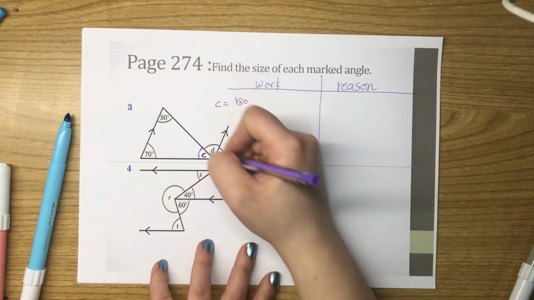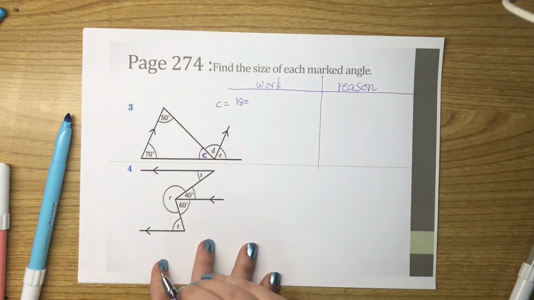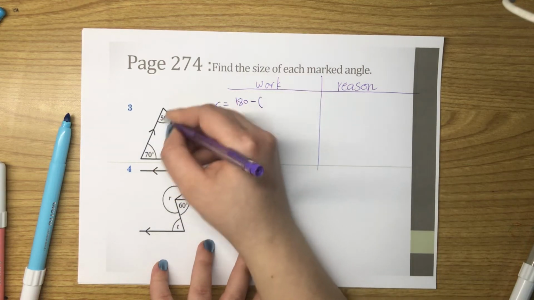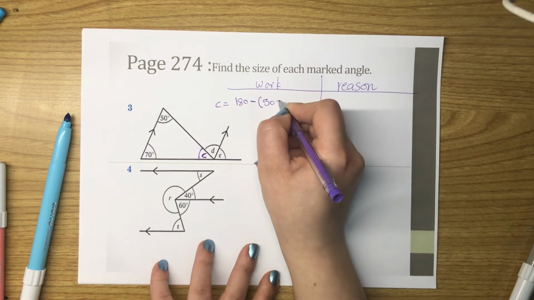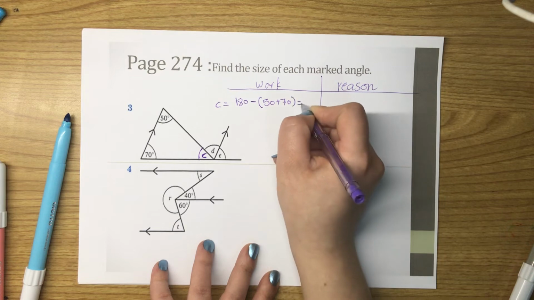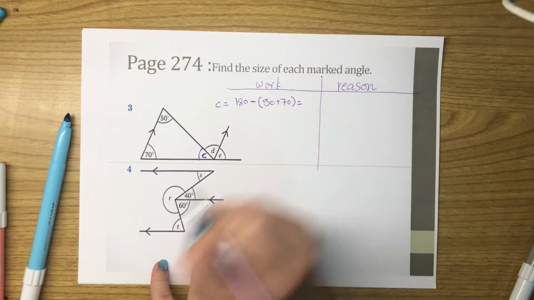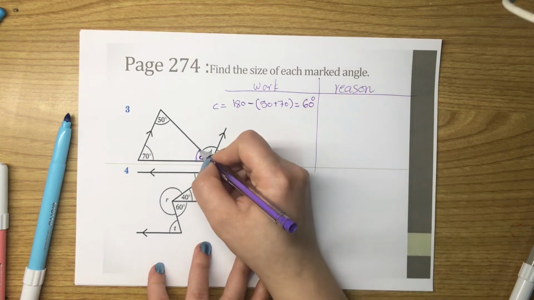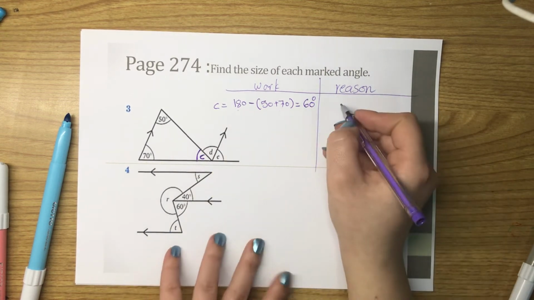Angle C is going to be 180. Why? Because of the property of the sum of angles in any triangle: the sum of its angles equals 180. Take away the sum of the two other angles, which is 50 plus 70, which equals 120. 180 take away 120, the rest equals 60. So C equals 60. Why?